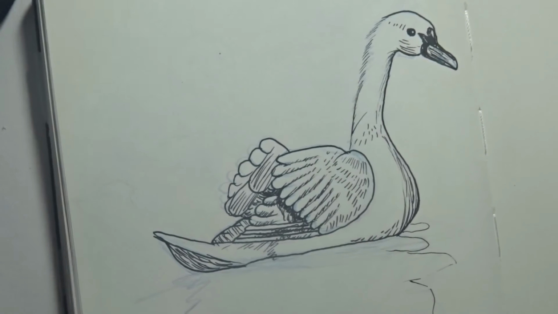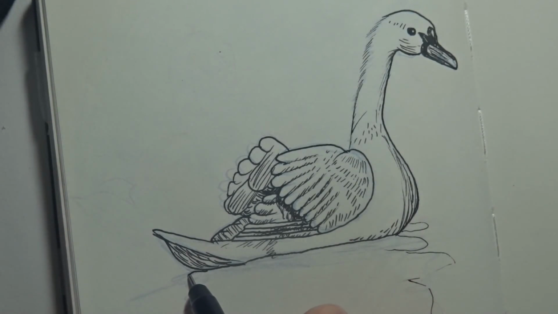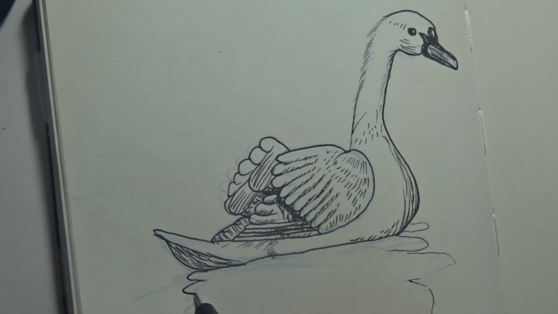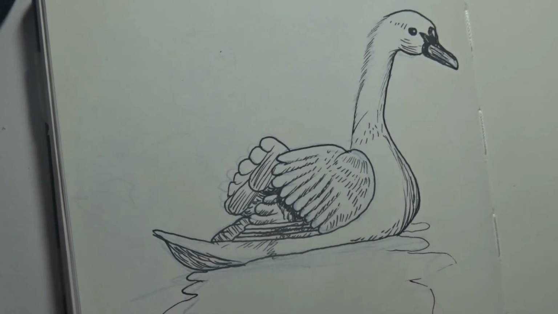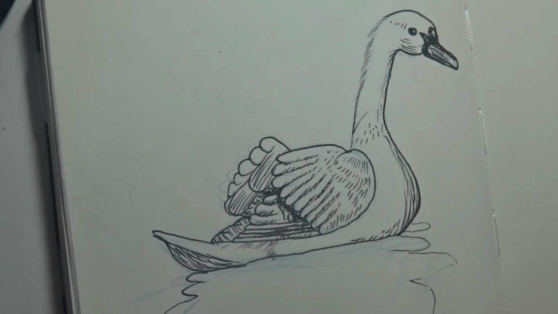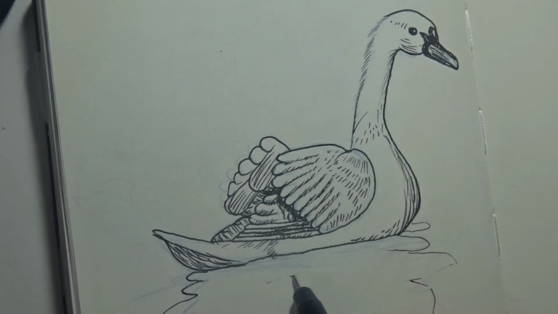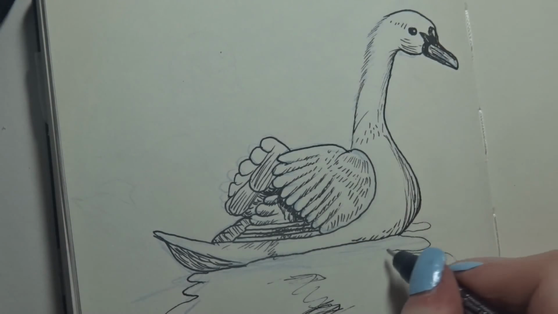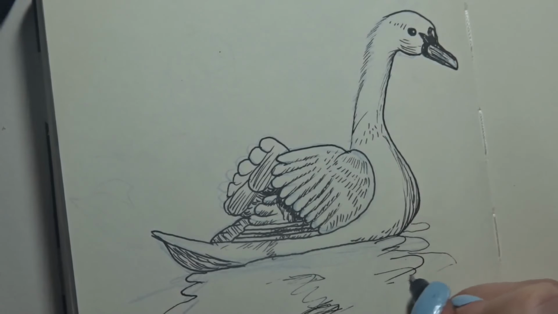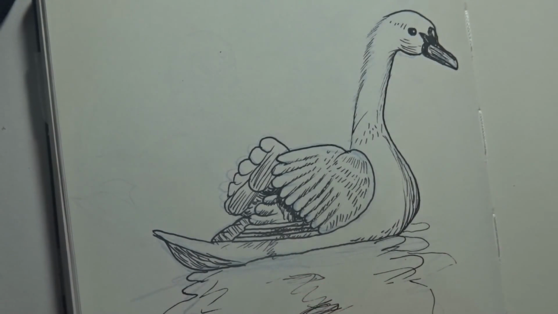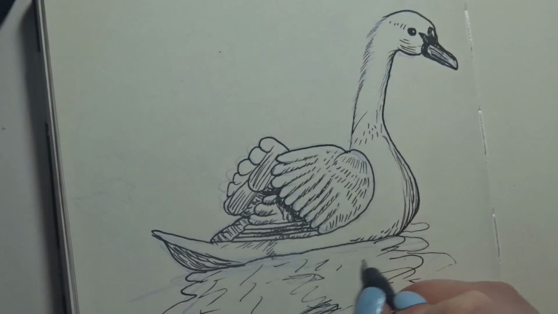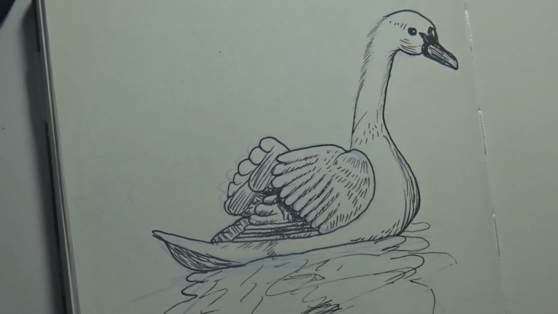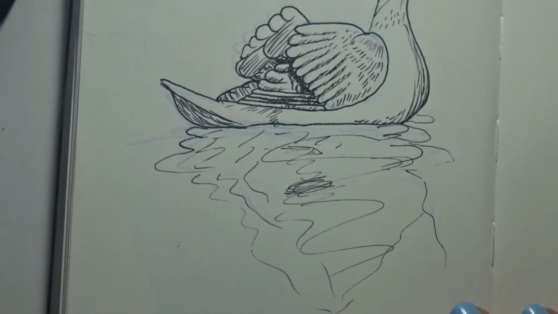Okay, so then we have still water. You know, there's a lot of detail in the water, but I'm just doing squiggly lines. There we go. There's my swan.